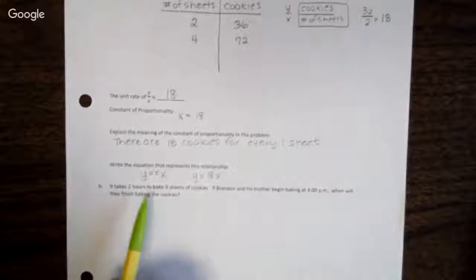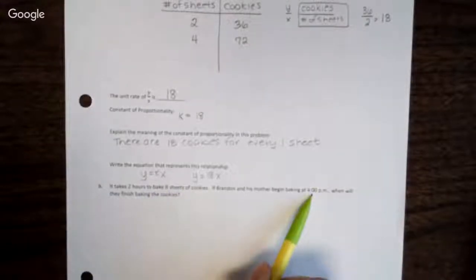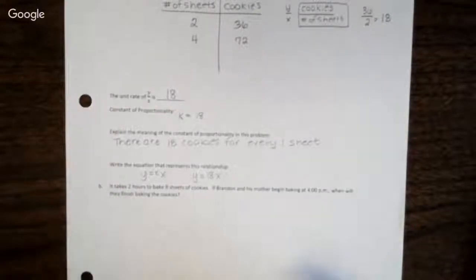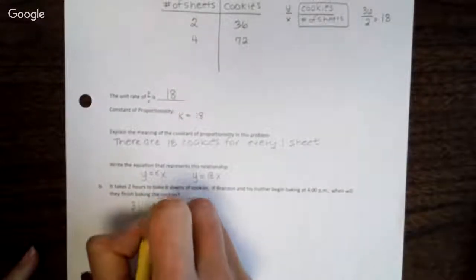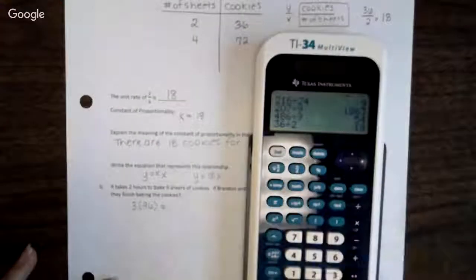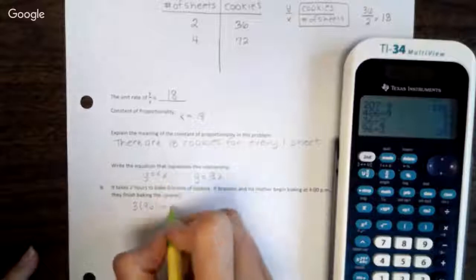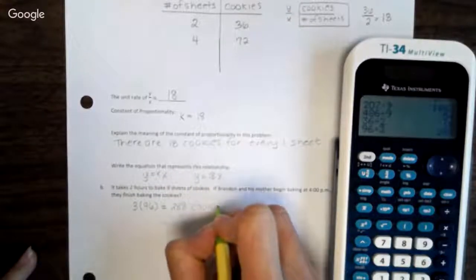Harpy says if it takes 2 hours to bake 8 sheets, they begin at 4, when will they finish? All right, well, let's figure out how many sheets she needs. Okay, there are 3 cookies per student, 96 students. So the total amount of cookies that she needs, let's do 96 times 3, is 288. That's total cookies that she needs to bake.